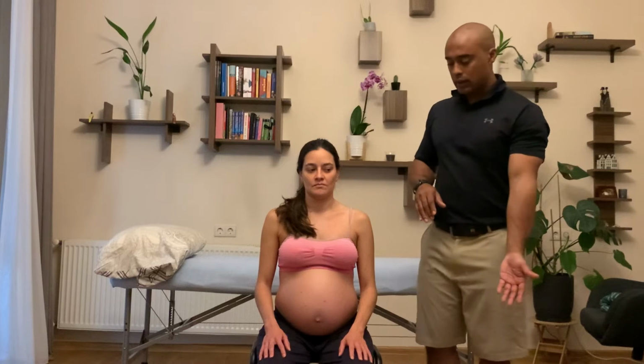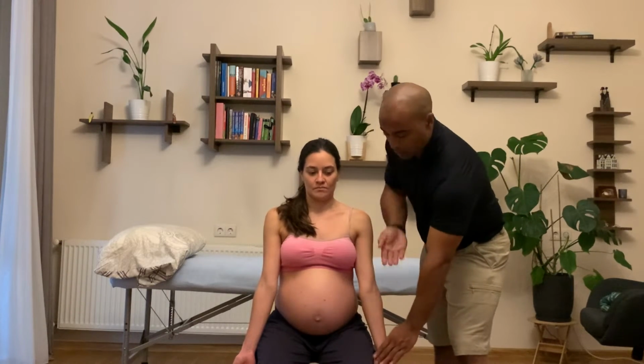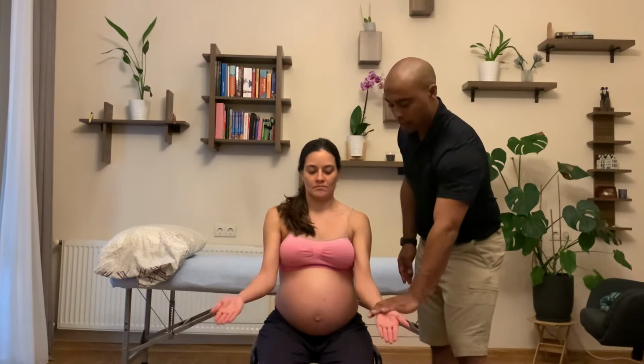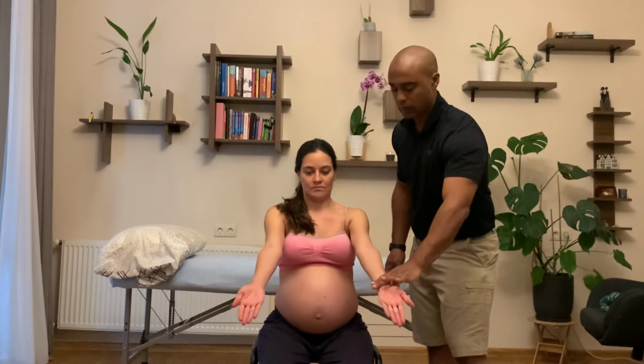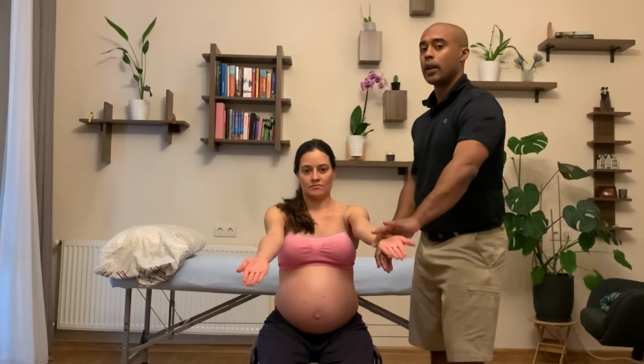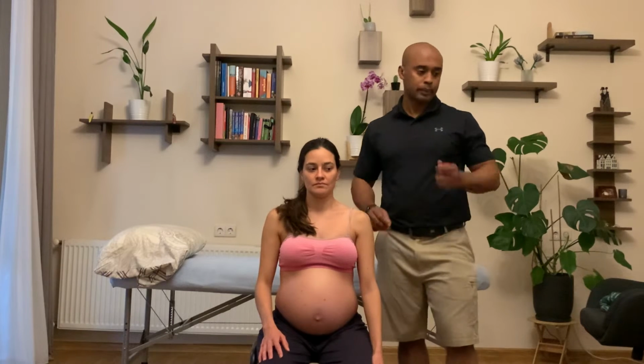Speed's test is the next test. So with your arms straight, good. You're going to lift up towards the ceiling. So lift, lift, lift. Keep your arms straight as you lift. That's it. Good. And you offer resistance. Any pain over the bicep tendon area will be indicated if there is a bicep tendinopathy.